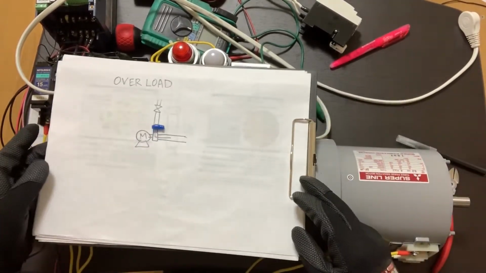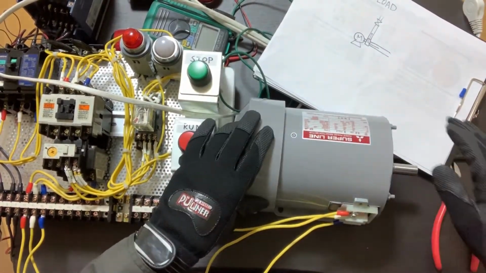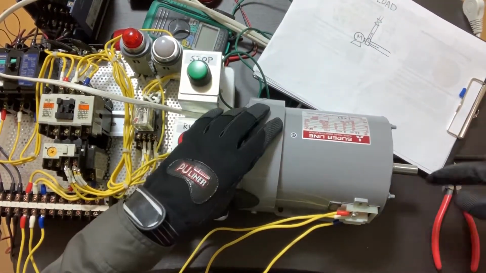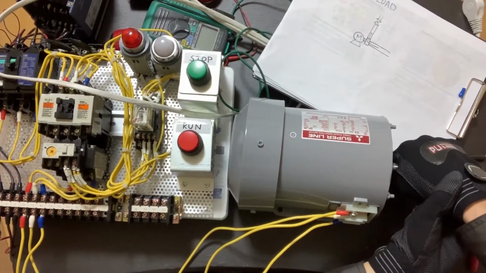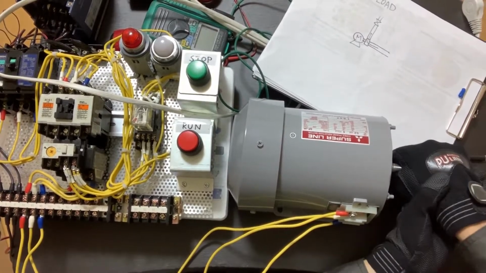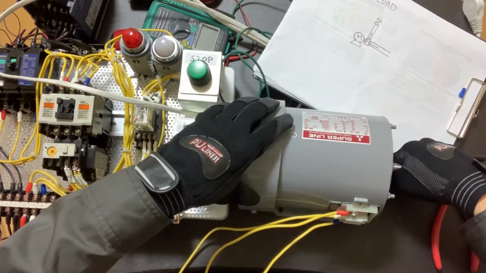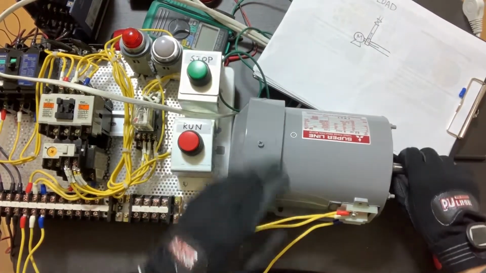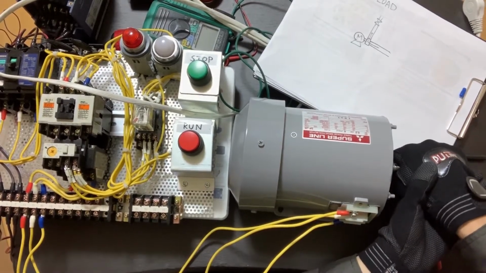Right, so think about this motor. When this motor is rotating, if I hold the motor shaft like this, the motor is still trying to rotate, but there is some resistance, my hand.